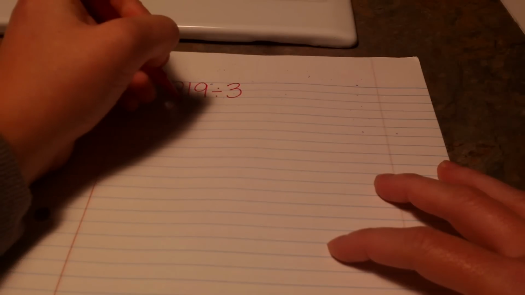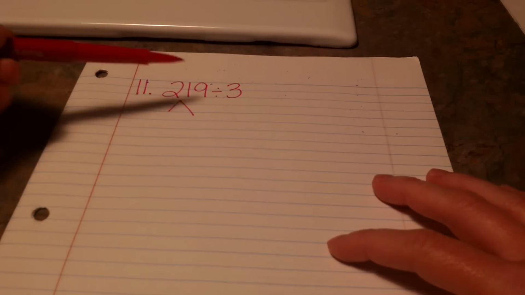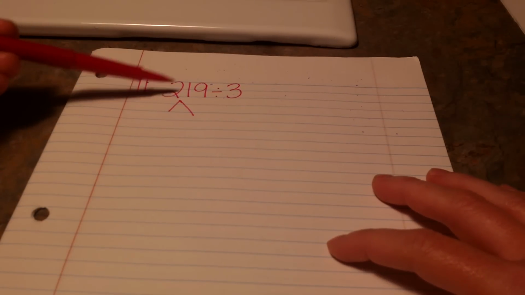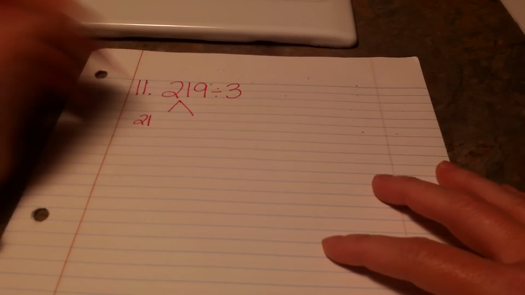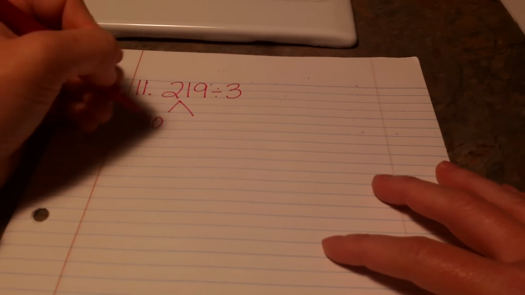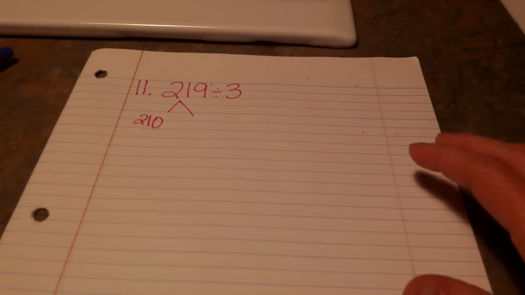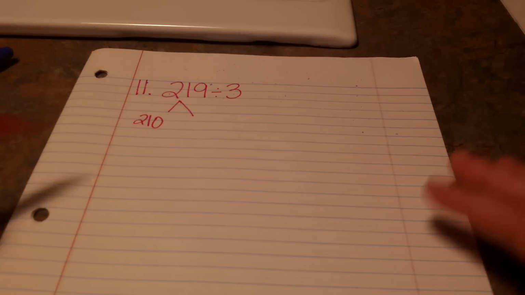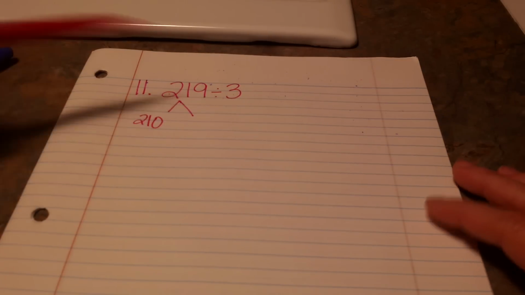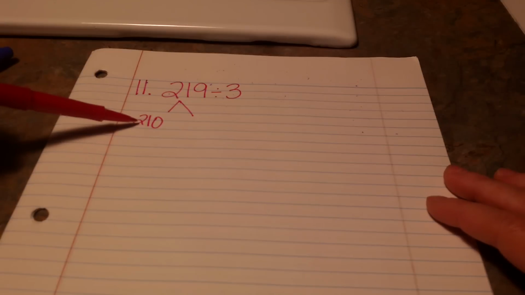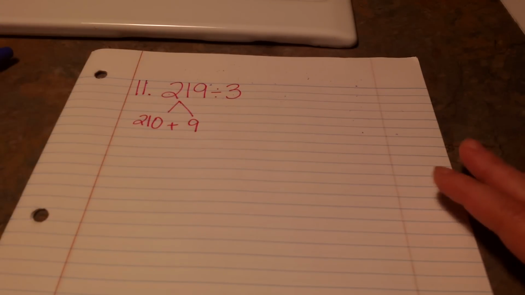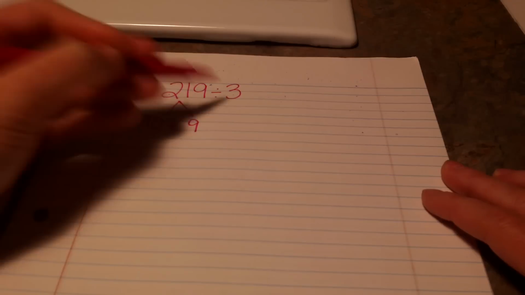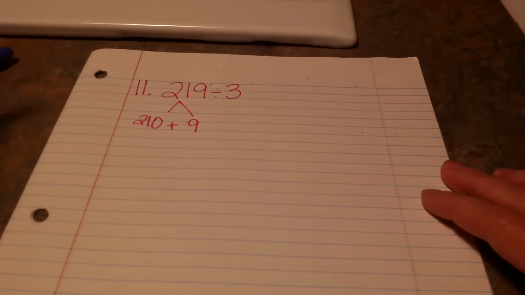Okay. I'm going to look at this number, and it kind of gives away one of the break aparts. There's a 2 and a 1. So I'm going to do 21 and then add a 0. I know 21 is a multiple of 3, so when I add that 0, I know that 210 is also going to be a multiple of 3. So 210 plus 9 more will get me 219. 9 is a multiple of 3, so I can use this break apart.